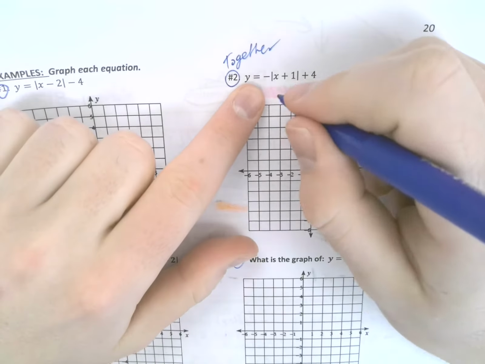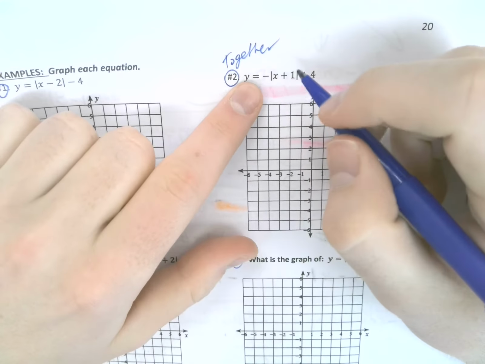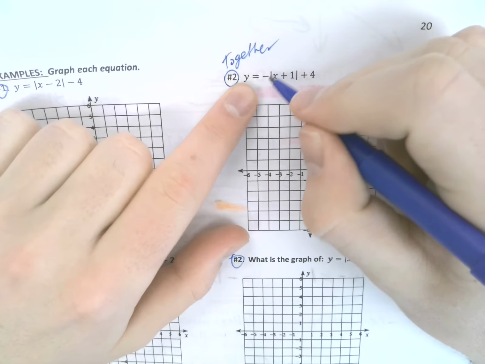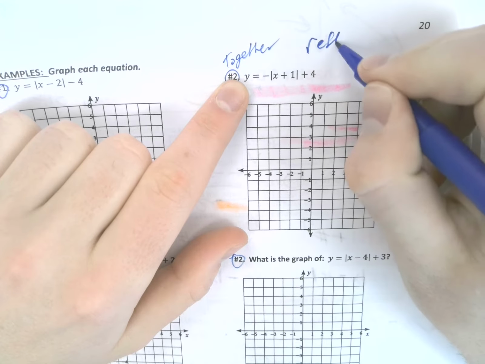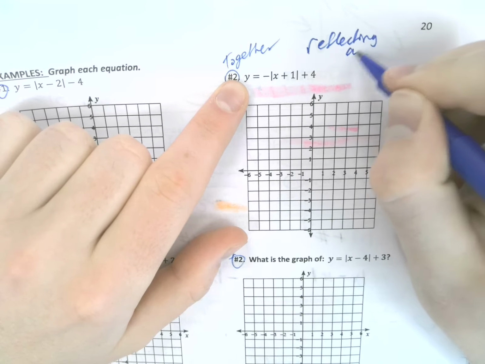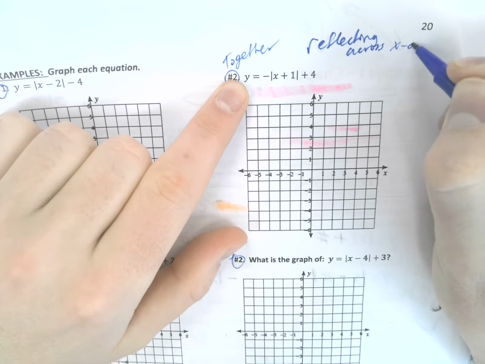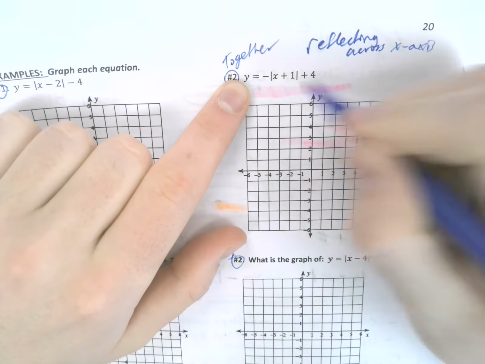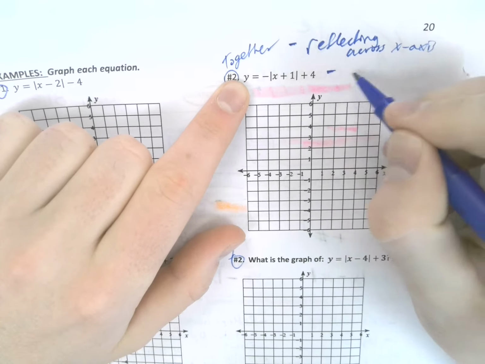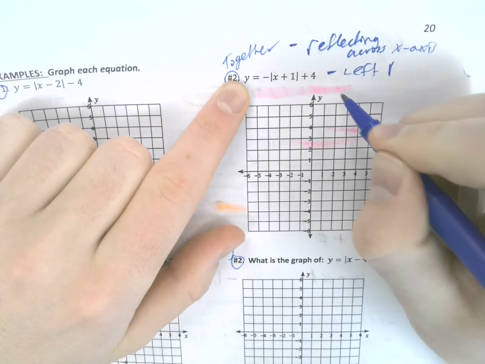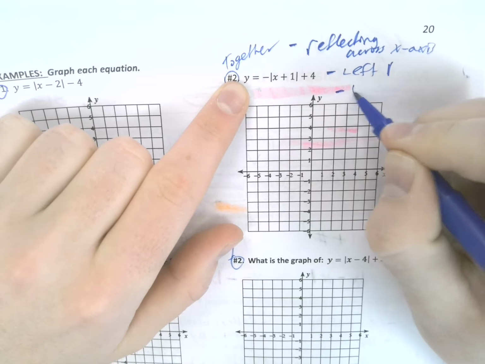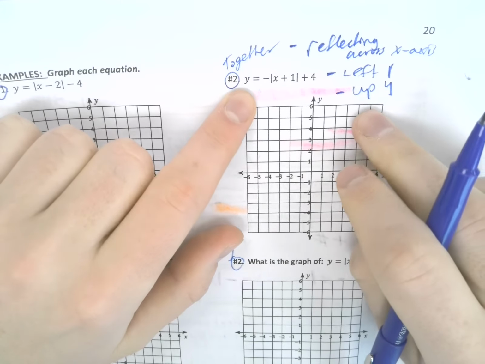Okay, let's start with this one. If it helps you, label. So we've got a negative, so we know we are reflecting across the x-axis. We've got a plus 1. That means we are going left 1, and then we have a plus 4 on the outside. That means we're going up 4.